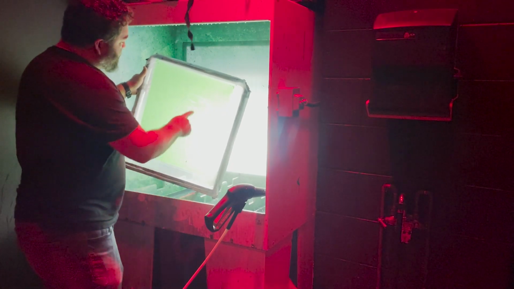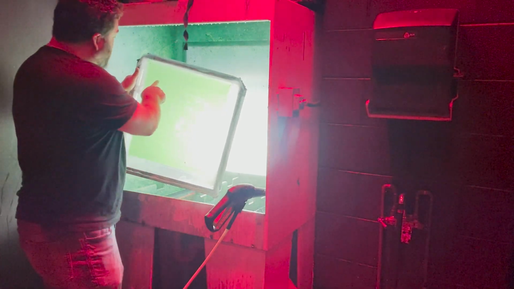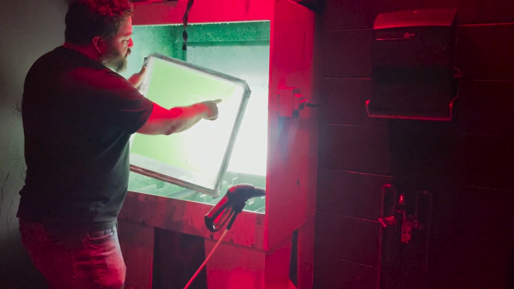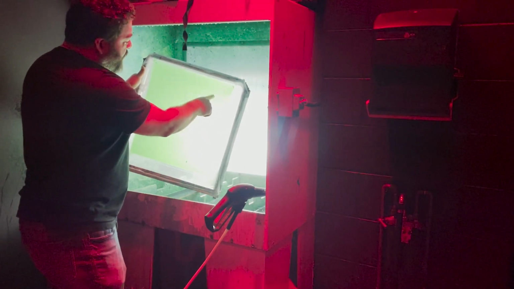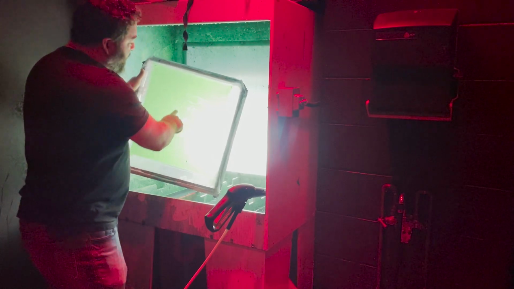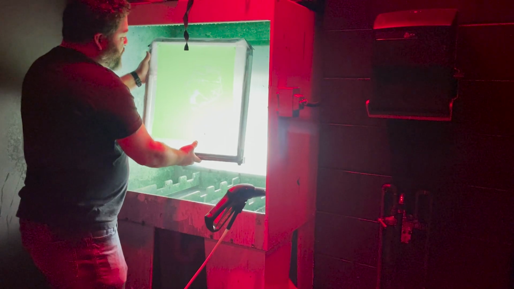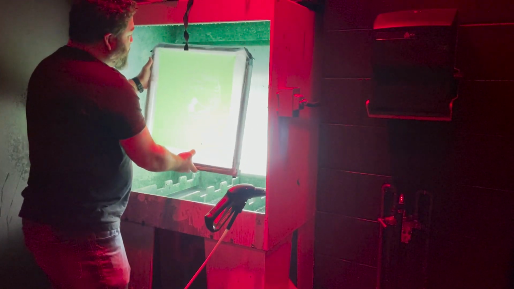Notice I was careful to spray out all 4 registration marks here, here, here, and here. I also sprayed out the label here and both center marks here, as well as the image in the middle here. So that looks really good. I'm happy with the results here.